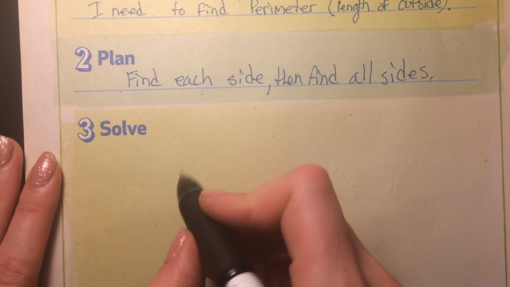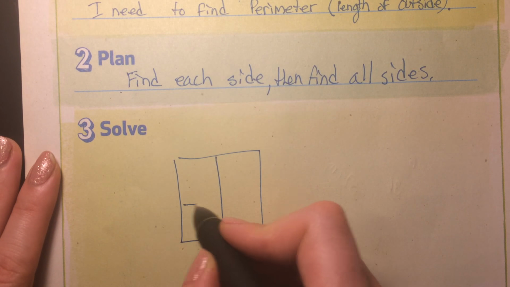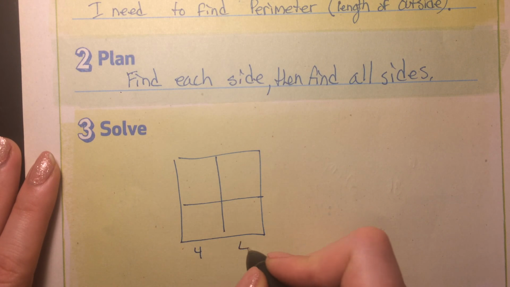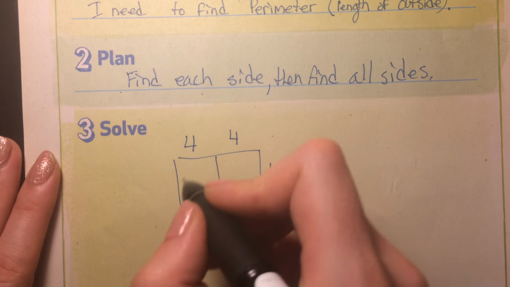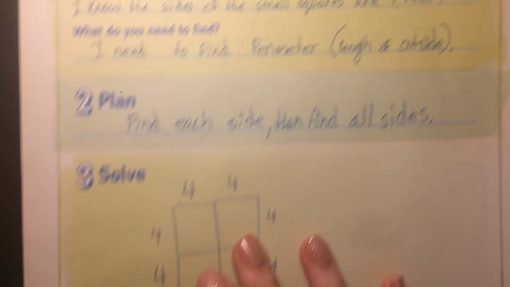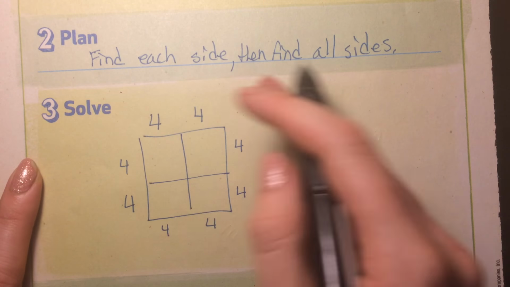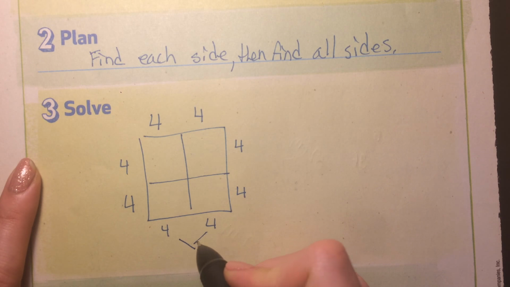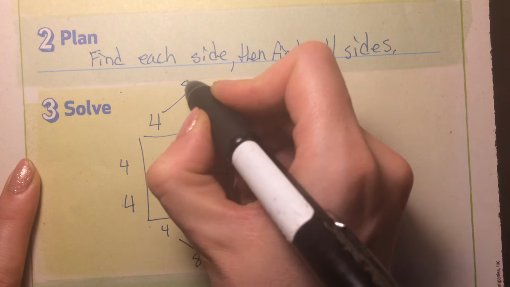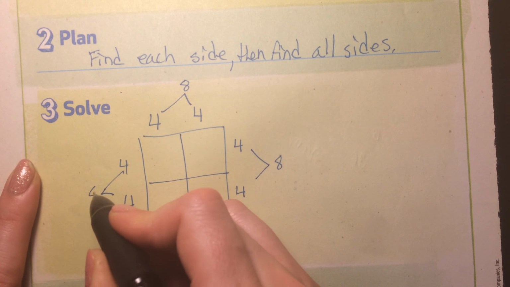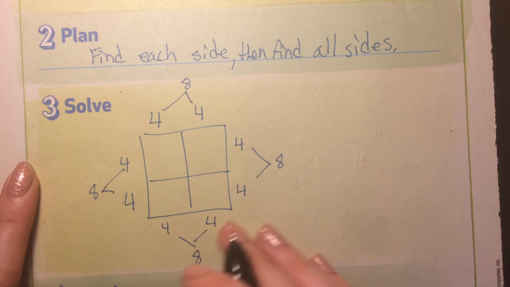All right, so solve. Again, I'm just going to copy what they had there. 4 and 4 and 4, 4 and 4, 4, 4 and 4. Just like that. Well, find each side, then find all sides. So these together make 8. This makes 8, this makes 8, and this makes 8. Ooh, it's a square. So I know that perimeter is the outside.